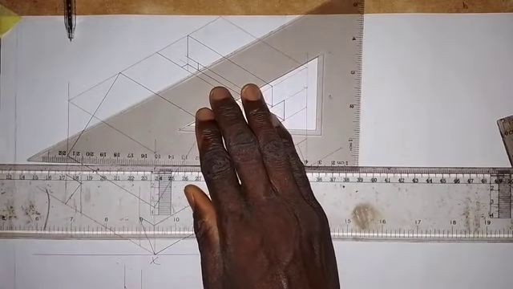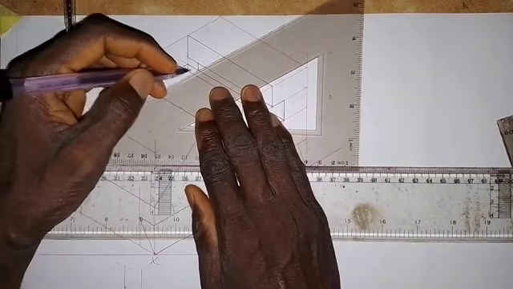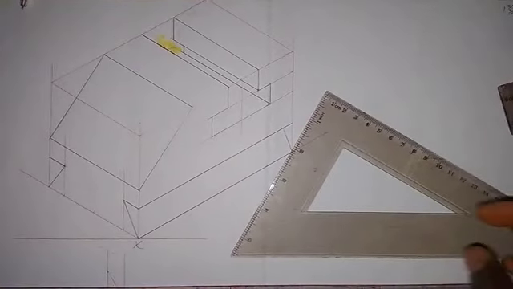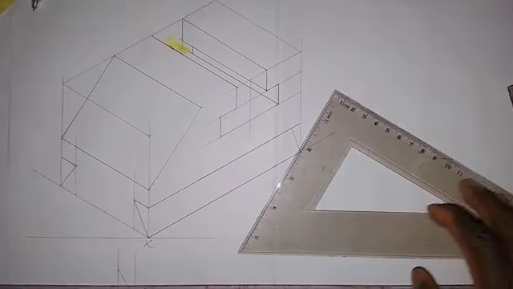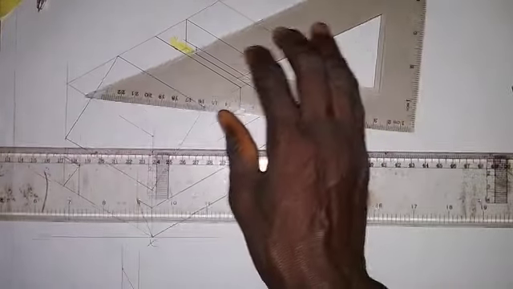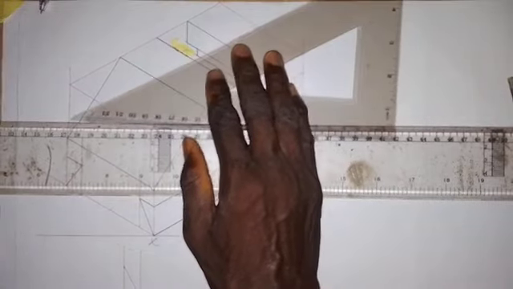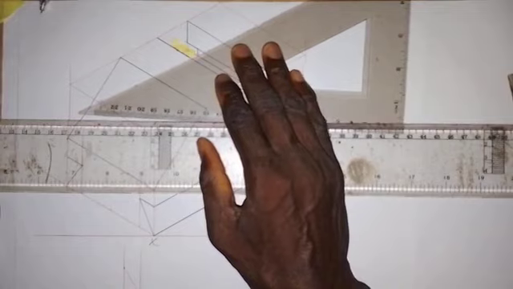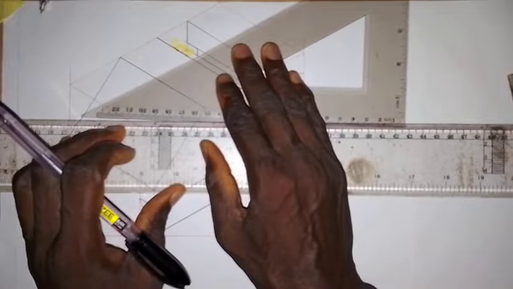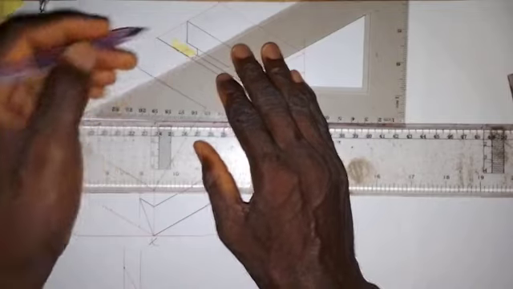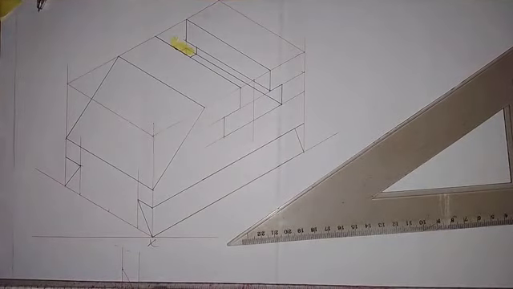Okay, so this line that we drew here is not okay. So I have to cover this part a little bit, that line that we don't want. Then we are going to transfer this line. So this point here, we transfer it here like this. So that's what we need.